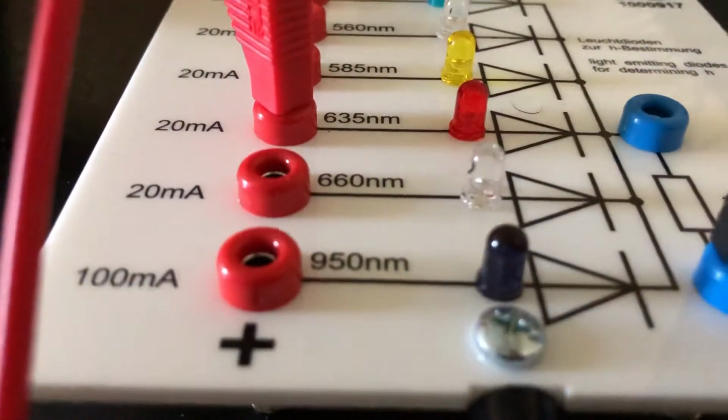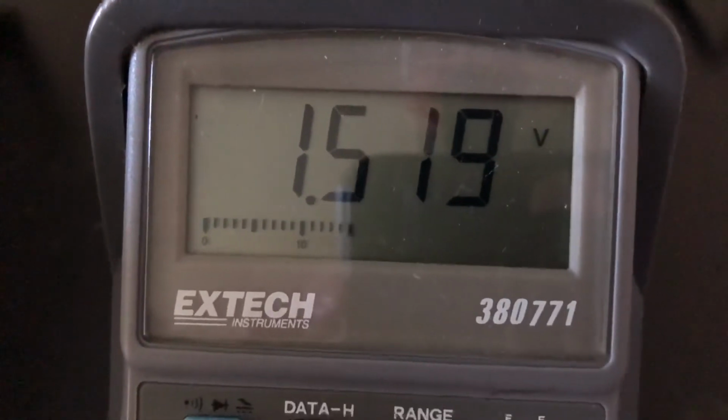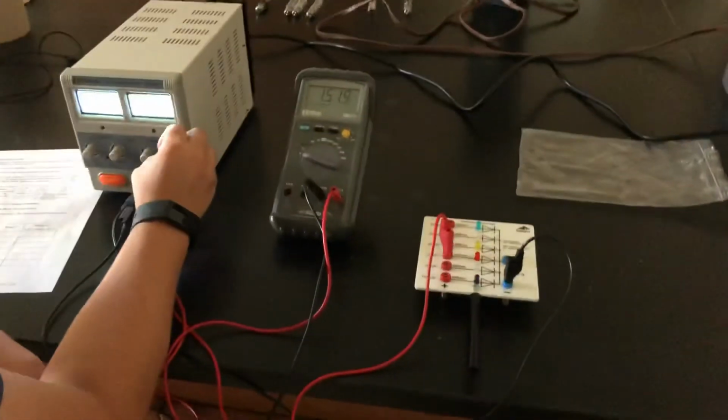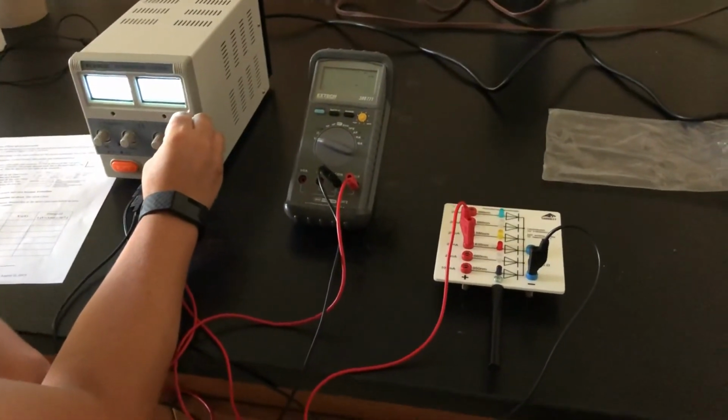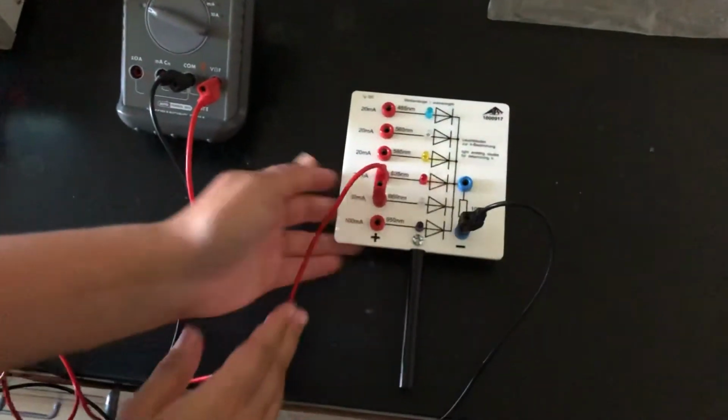Okay. Record that voltage. All right. Bring it down. Then we're going to do 660 nanometers.